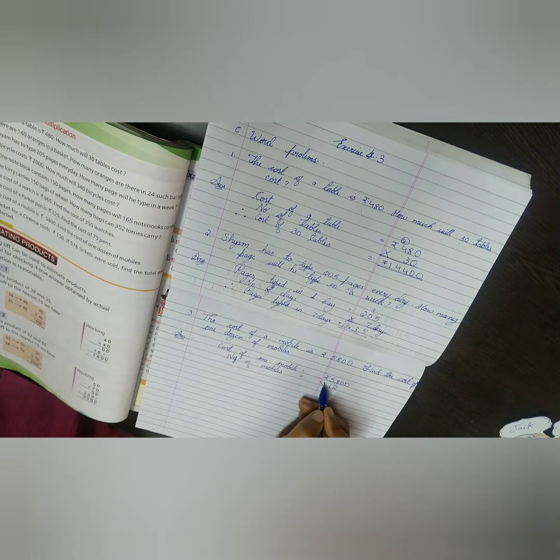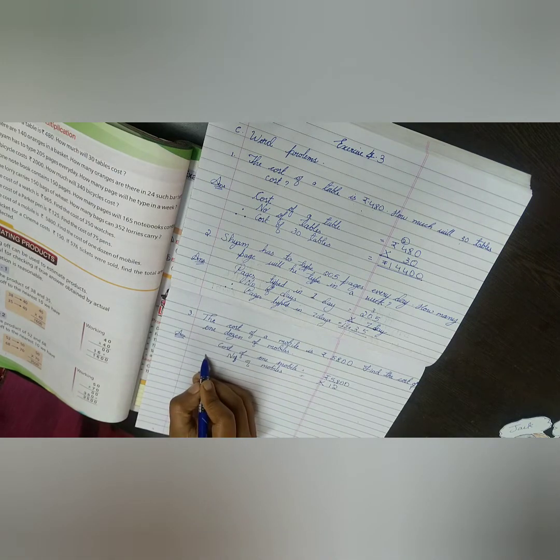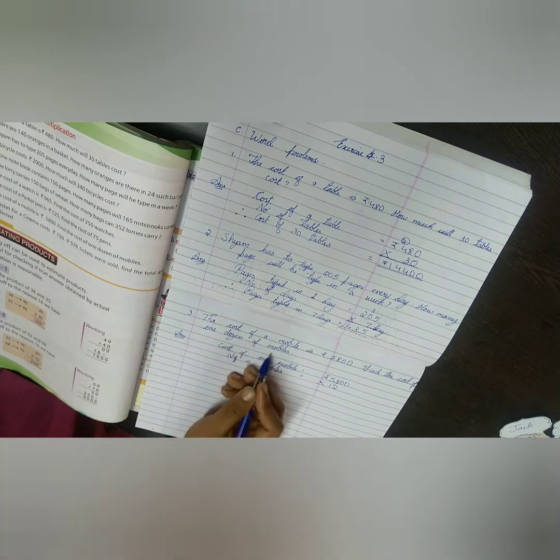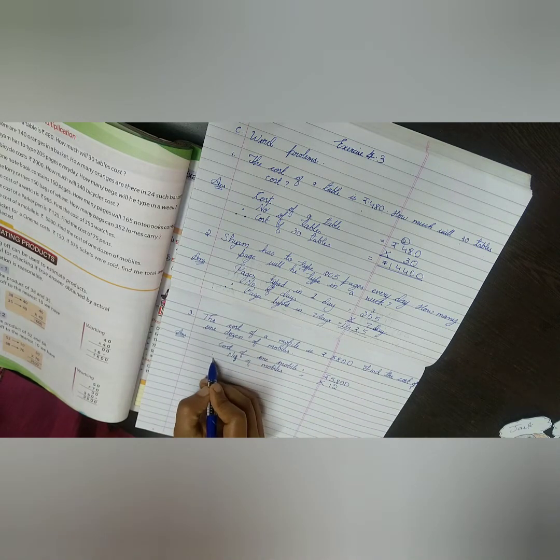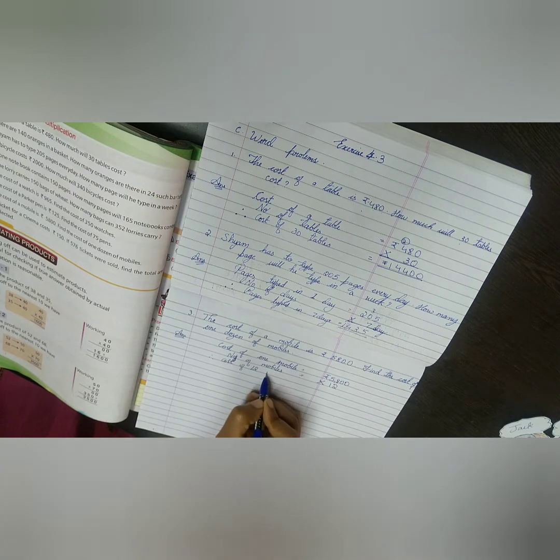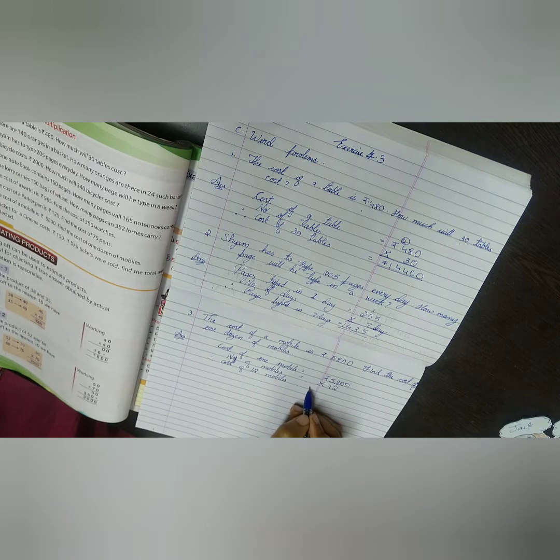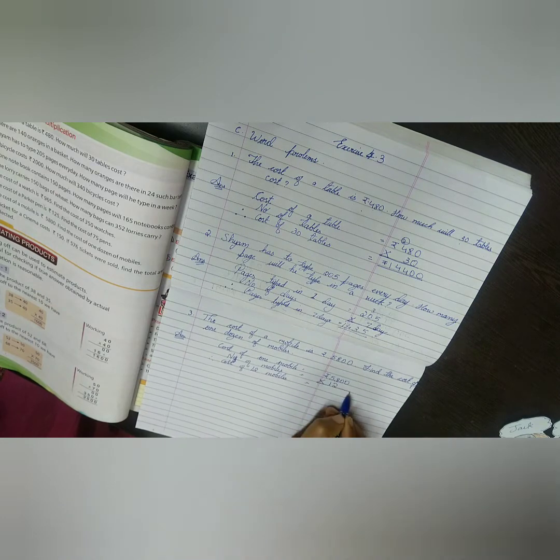And you know it is multiplication. What's the statement in the last? The cost of mobiles we are finding. So therefore, cost of 12 mobiles, or you can also write 1 dozen mobiles. So let's find the answer.